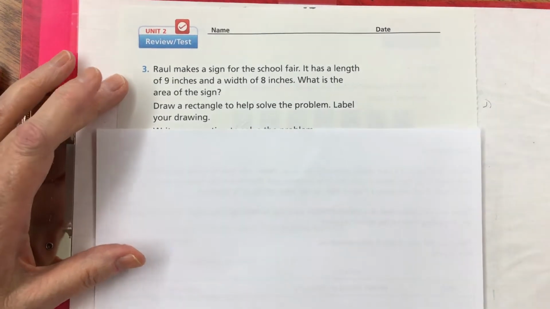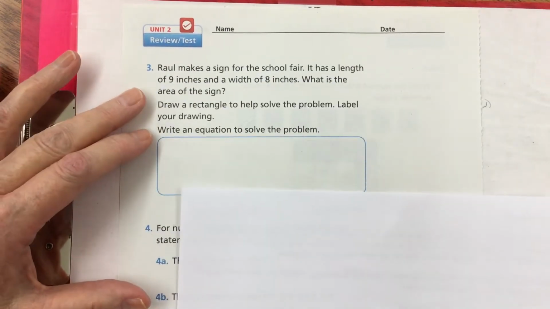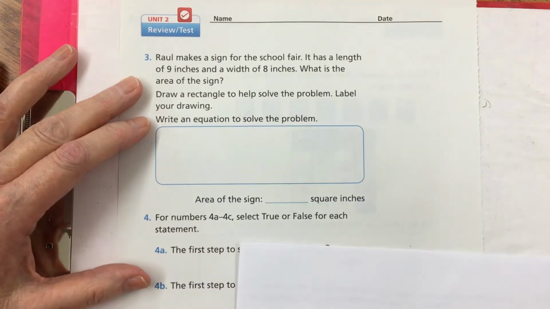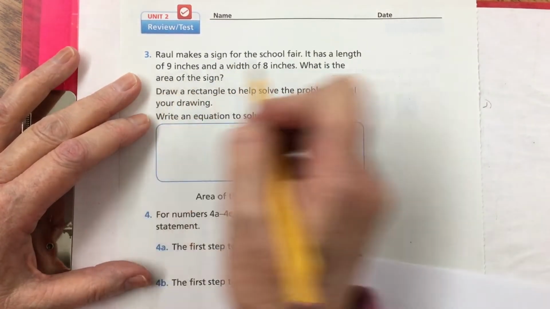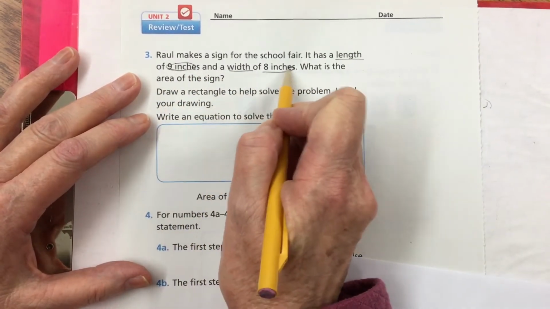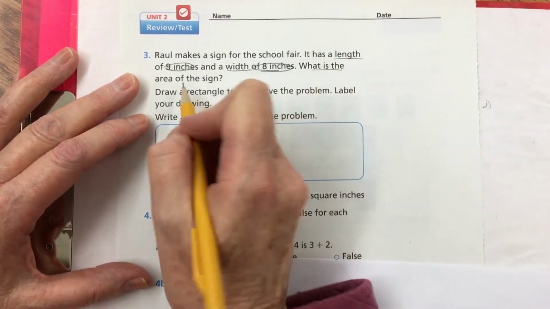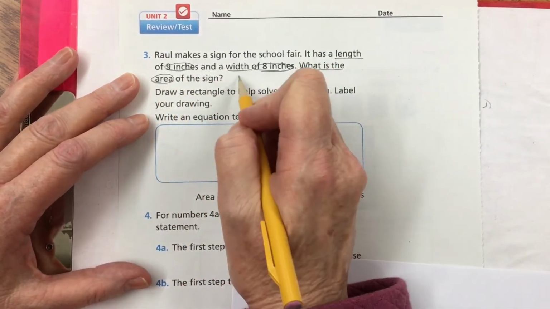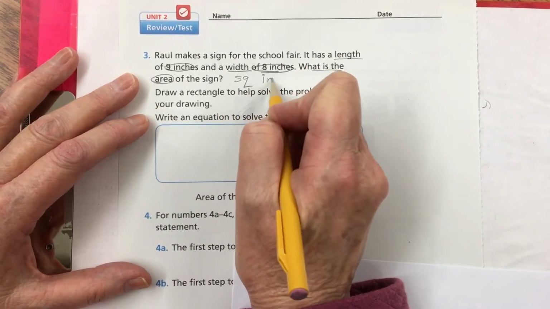Number 3, Raul makes a sign for a school fair. It has a length of 9 inches and a width of 8 inches. A length of 9 and a width of 8. These are key words. What is the area? Ooh, area is square something, and in this case it's inches.